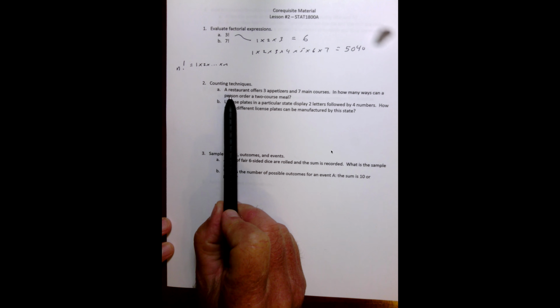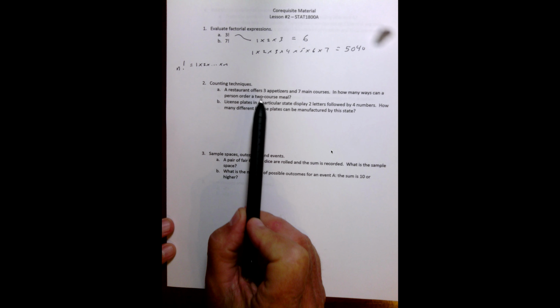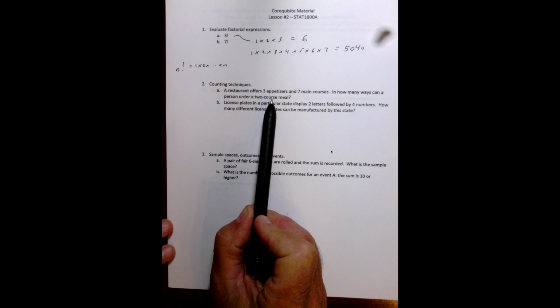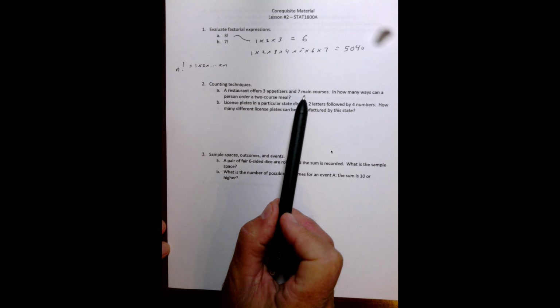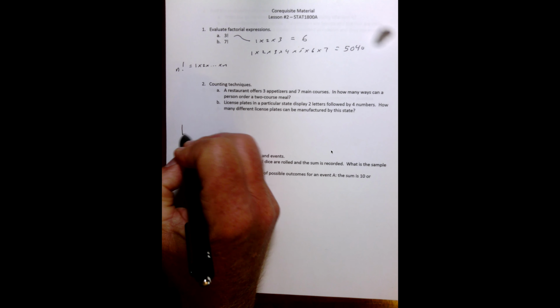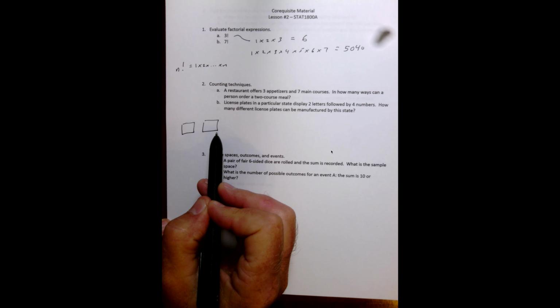So a restaurant offers 3 appetizers and 7 main course meals. How many ways can a person order a 2-course meal? So they're defining a 2-course meal here as being an appetizer and a main course. So we have to have a first course and a second course, don't we?